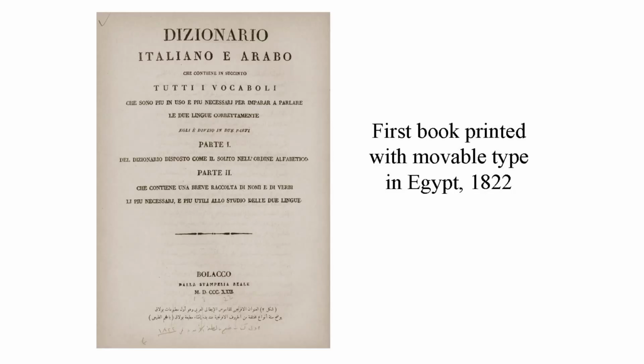It is really only in Egypt in the early 19th century, when the Egyptian government founds a printing press, that print starts to suddenly explode in the Middle East. Why is that? First of all, this is the Middle East after Napoleon's invasion of Egypt. Napoleon invaded Egypt in 1798, and the French stayed there for 3 weeks, if only, 3 years.